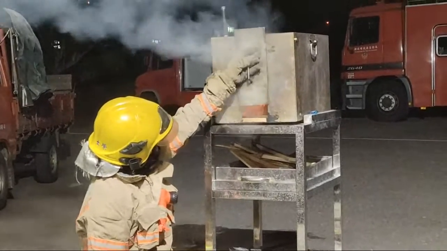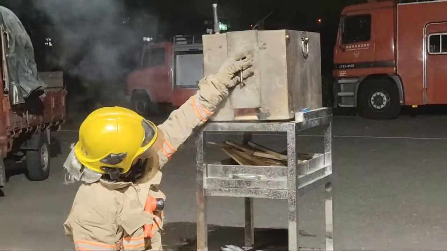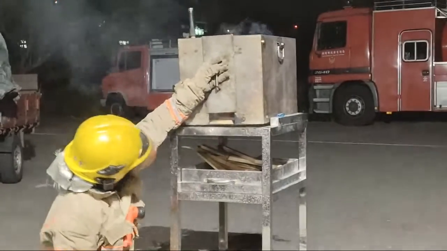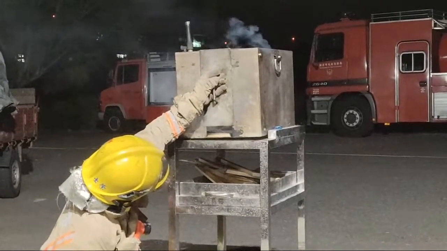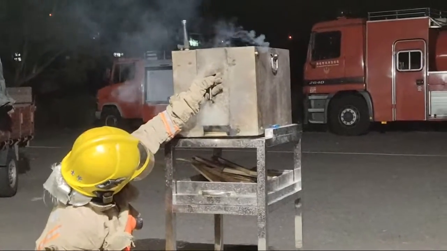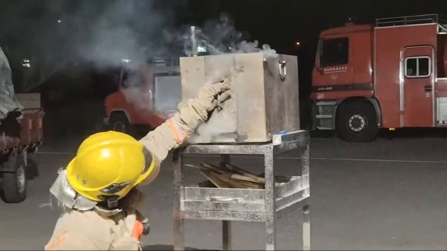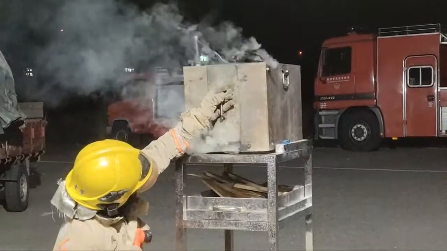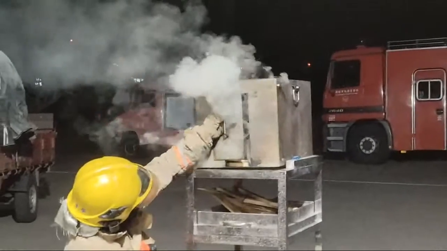So, do you see the color of the smoke change? This is what we call a smoke reading. Alright, you read the smoke. Do you see it go from a yellowish, yellow-brownish color back to white? Back to white color.